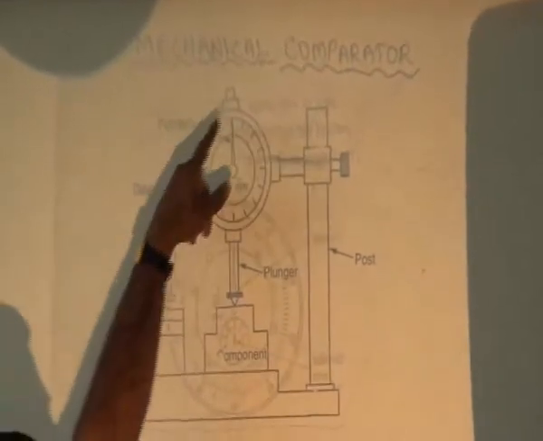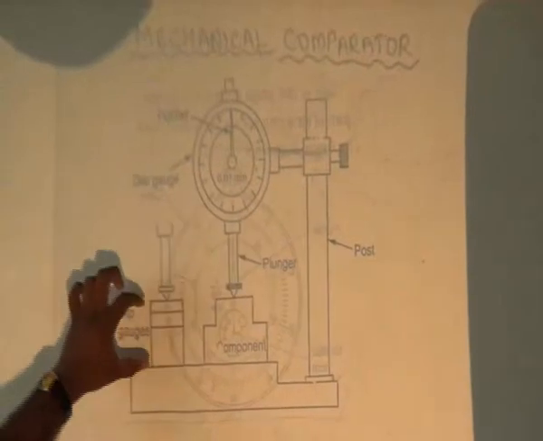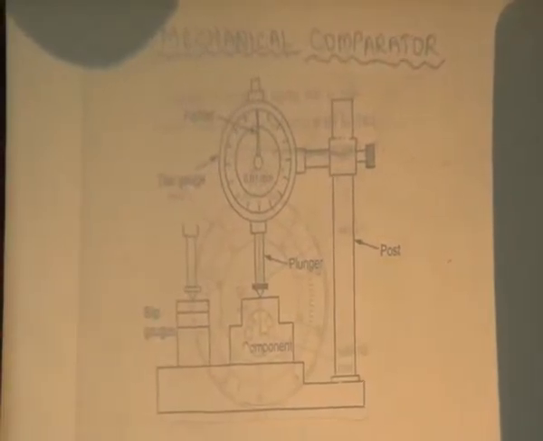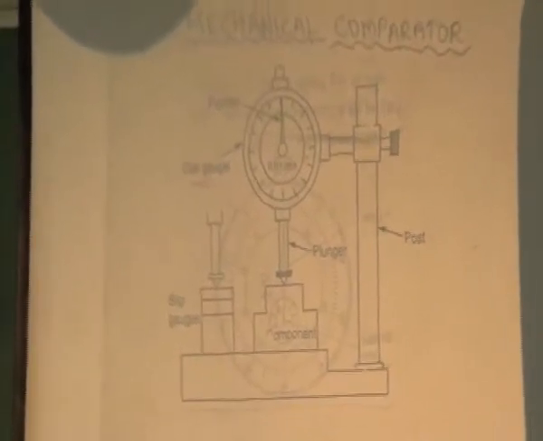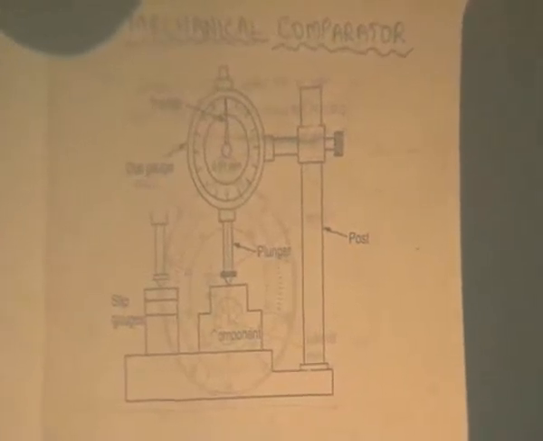So with the dial gauge as a mechanical comparator, we have to set the standard value by using the slip gauges, then we compare against the standard value. This is the basic working principle of the mechanical comparator.